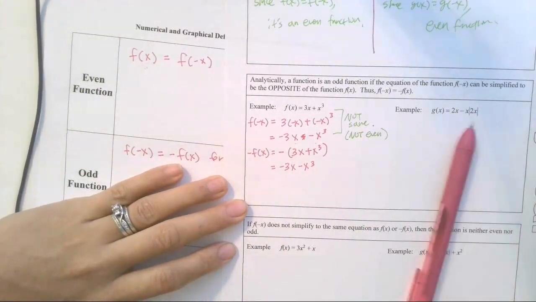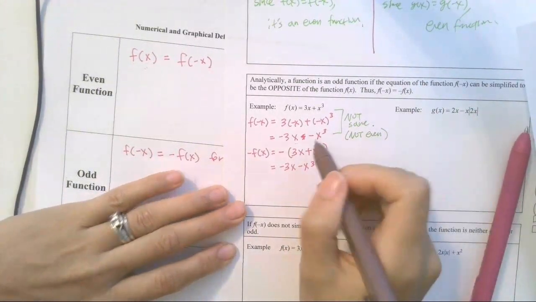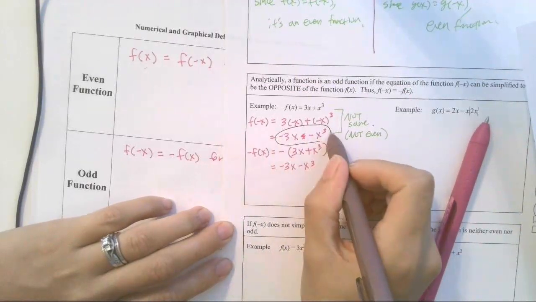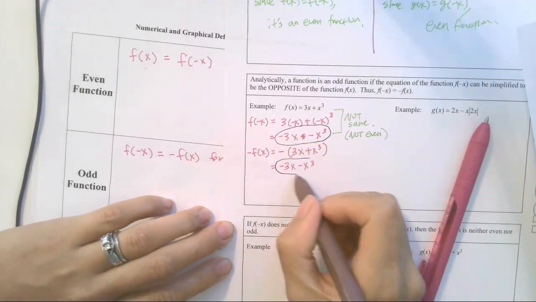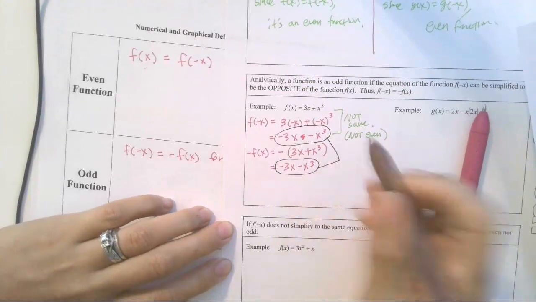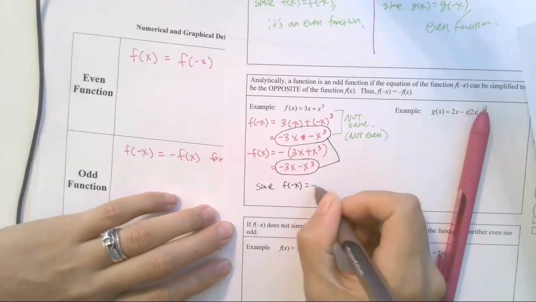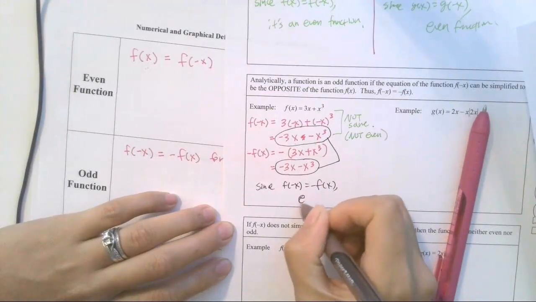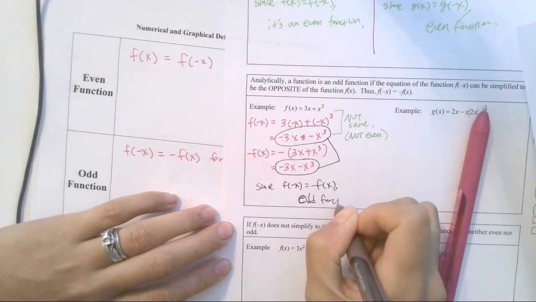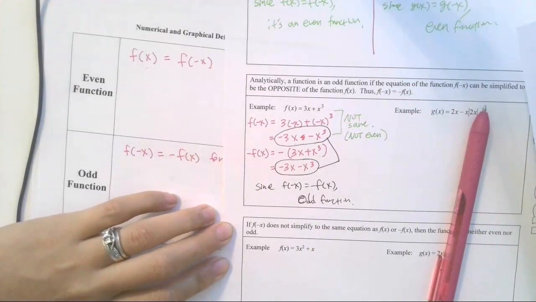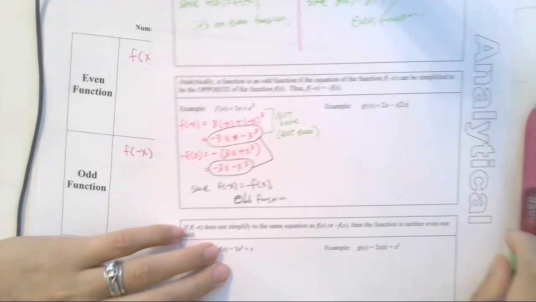So now notice, is f of negative x equal to negative f of x? Yes, so I said since f of negative x is equal to negative f of x, it's an odd function. Cool? All right, next one.